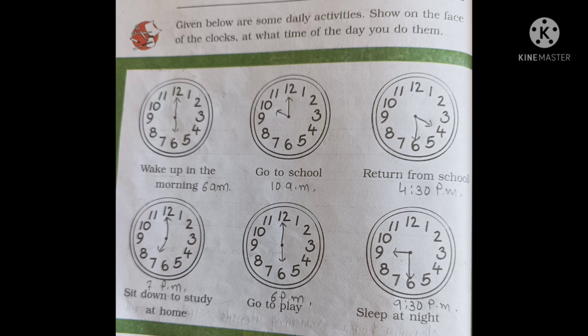Okay, here the activities are given to you. You have to see it, and at what time you are doing this type of activities, you have to show the time in the given clock. So first of all, wake up in the morning. At what time you are waking up in the morning, that time you have to mention in this clock. So I have mentioned here 6 a.m.